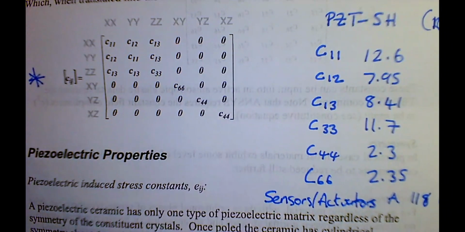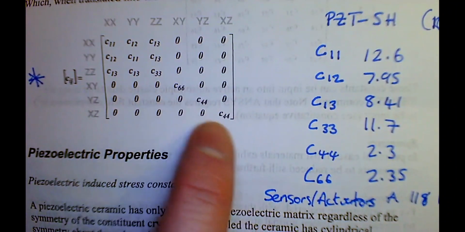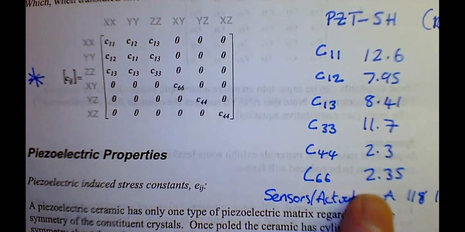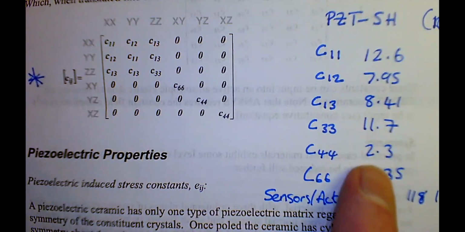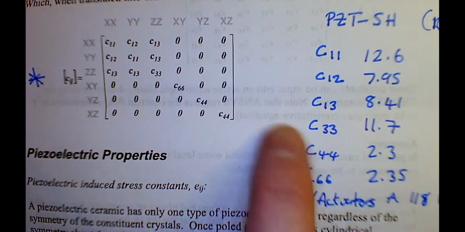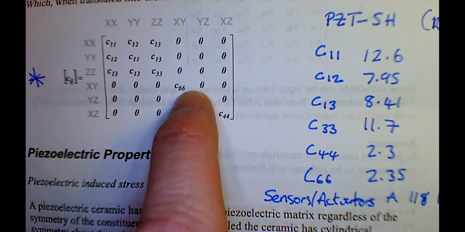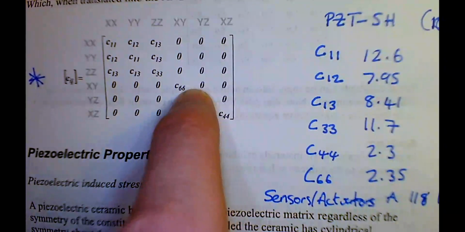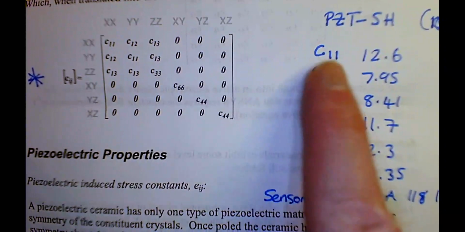It's a slight idiosyncrasy of Ansys, because Ansys is trying to be an element and a model for all sorts of things, so you just need to be wary of doing that. The differences are actually quite small. C66 here is only 2.35 compared to 2.3, but it's worth doing correctly and making sure that you put it in the right one.